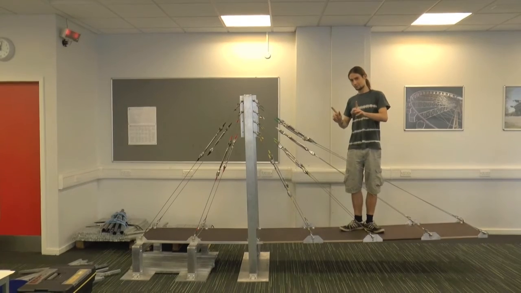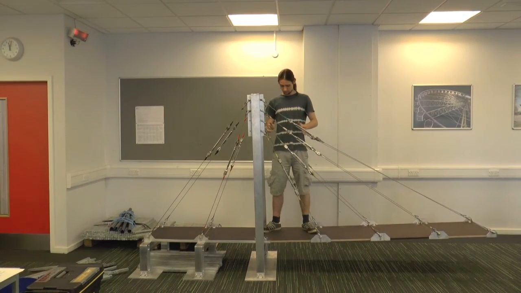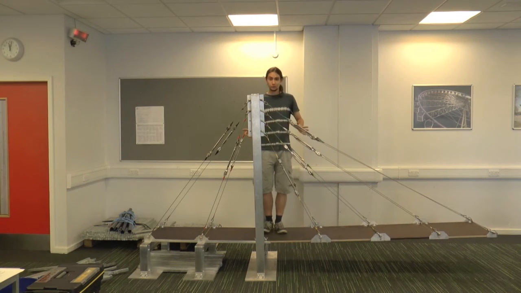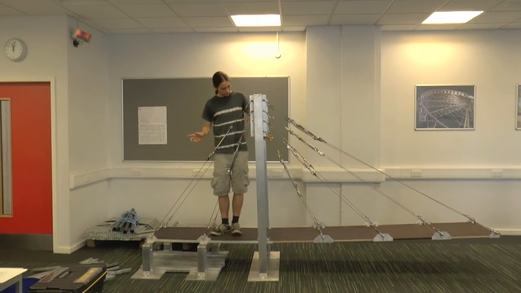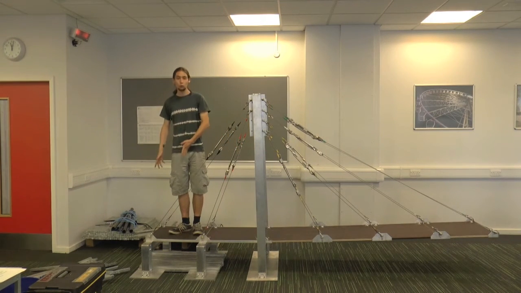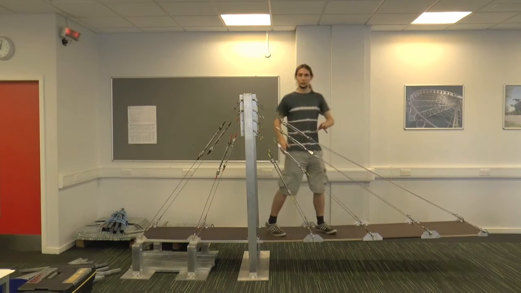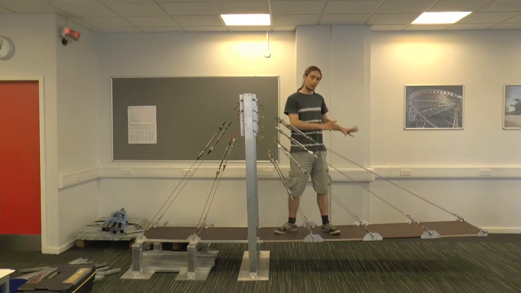But there's a question. Where do we stop the uniformly distributed load? Do we stop it here? Do we stop it here? Do we imagine there's another person standing here? Do we stop it here? Do we go all the way to the end? And this brings us to the problem of analysing unfavourable and favourable loads.